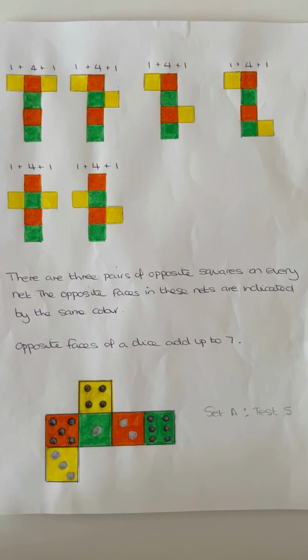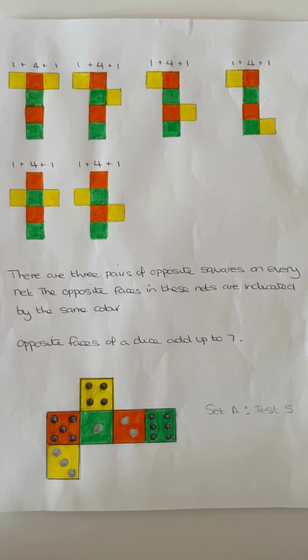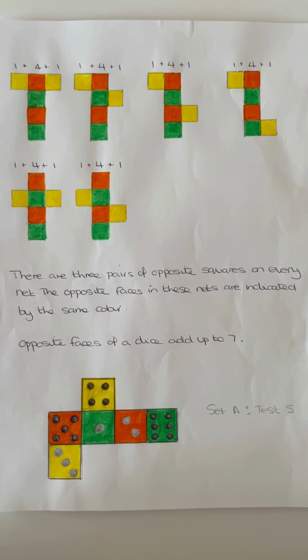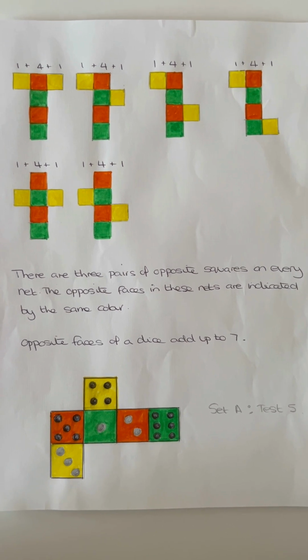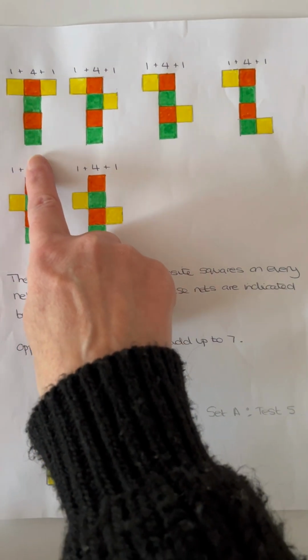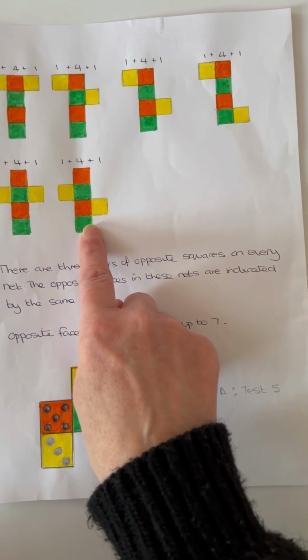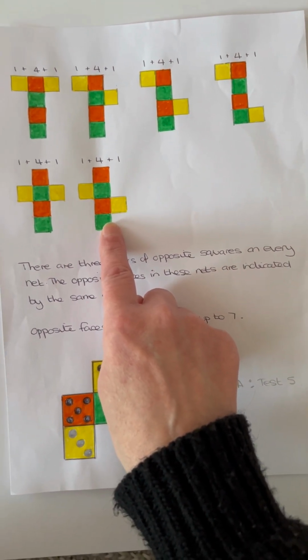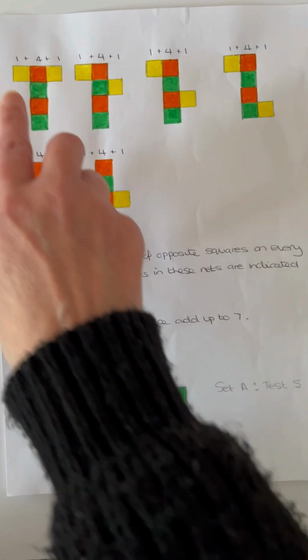Hello, today we're looking at nets of cubes. There are actually 11 different nets of cubes, so we'll look at the first 6. As you can see from the visuals here, these are the first 6 nets of cubes. It's just good to memorize what they look like.